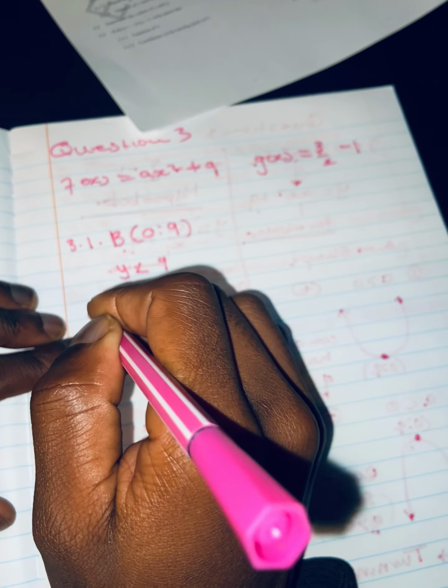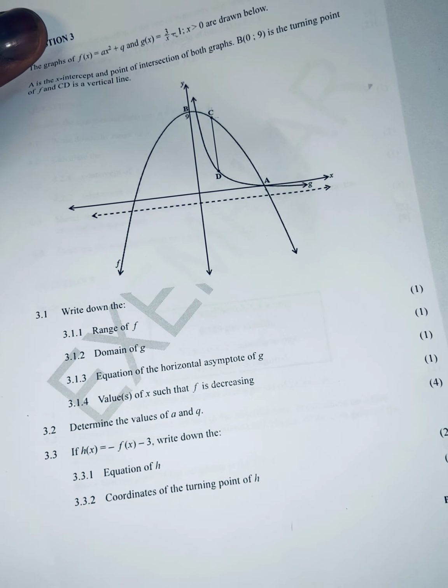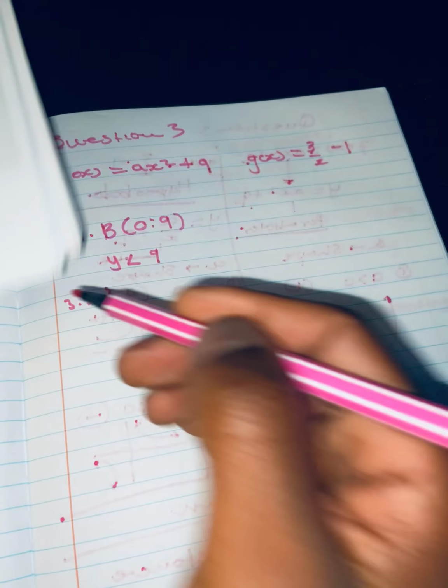3.1.2. They are looking for the domain for g of x. Remember, the graph is a hyperbola, so the domain will be x is an element of the real numbers, x ≠ 0. You get 1 mark, 1 mark.